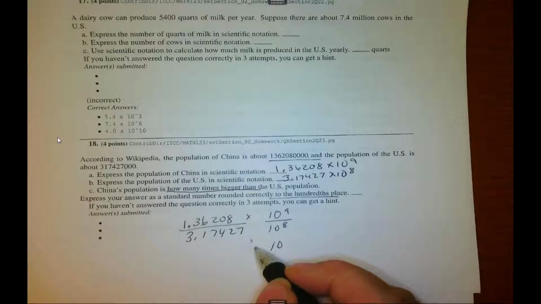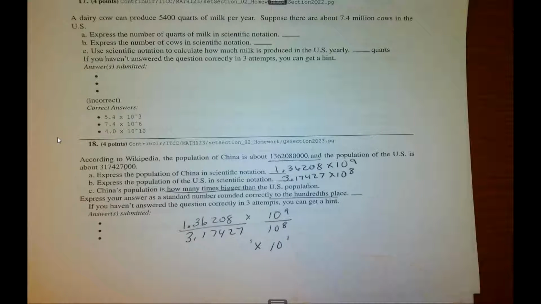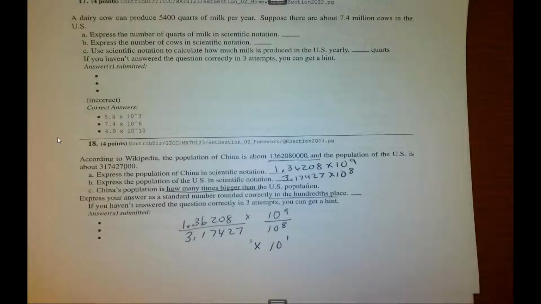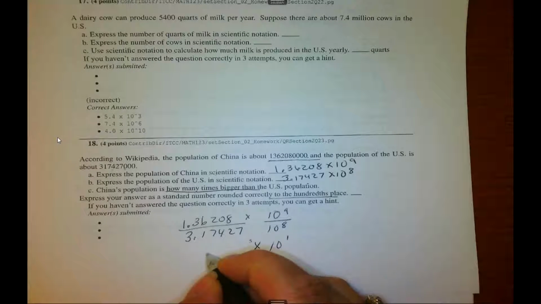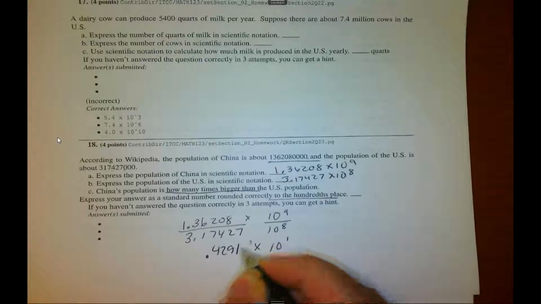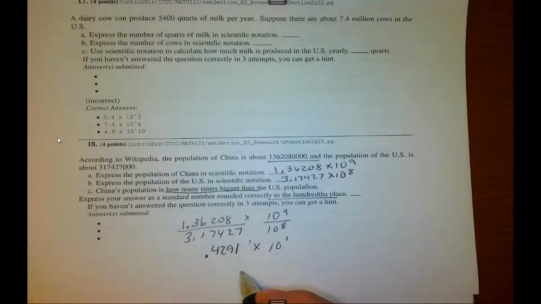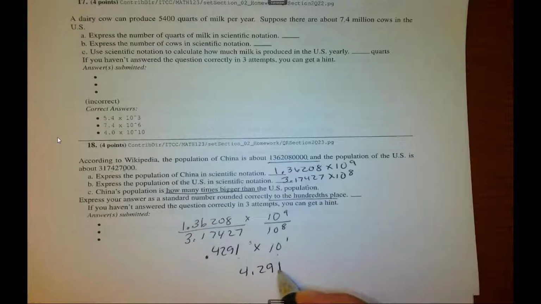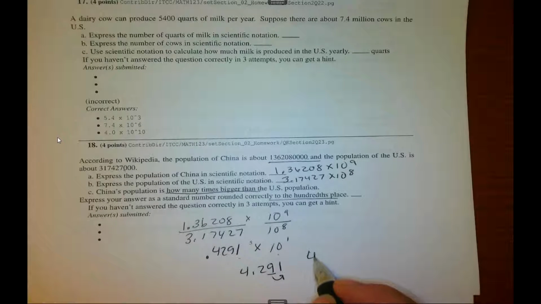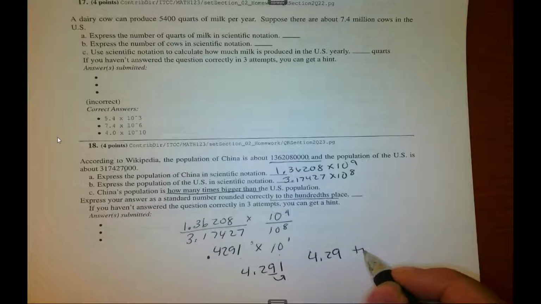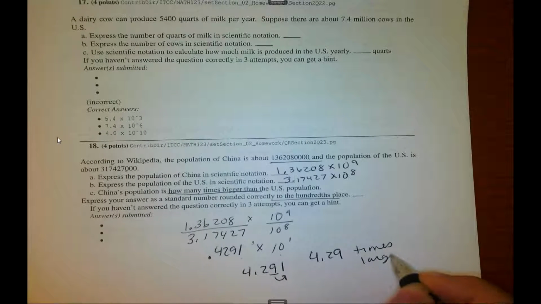So 9 minus 8 is 1. Okay, we multiply that by 10, we get 4.291, round to the hundredths, 4.29 times larger.